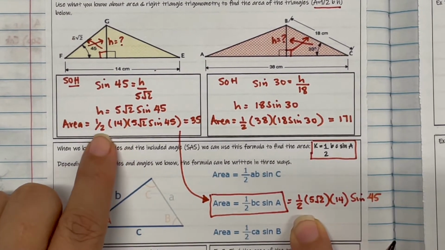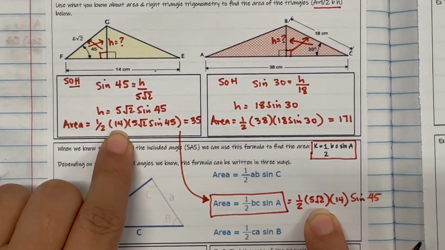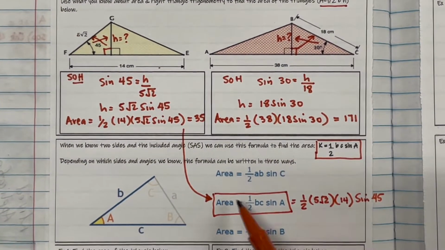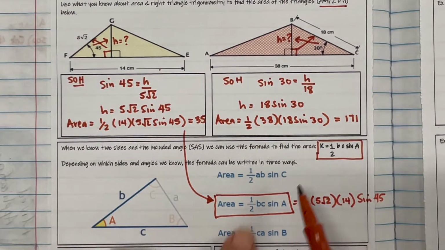And let's compare what we had and what we have. A half, then we have 5 radical 2, then we have 14 sine 45. Because it's all multiplication, the order doesn't matter. So you see, the shorter way of doing it is having this formula.